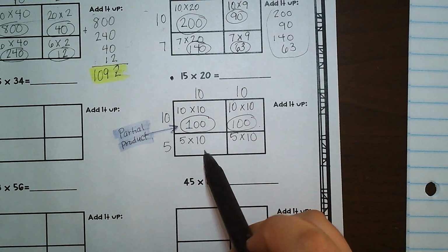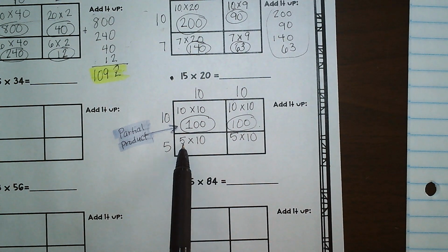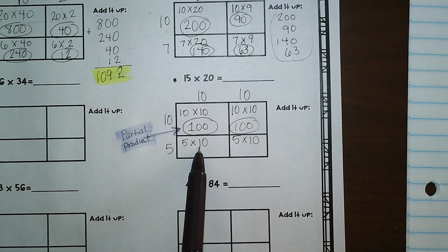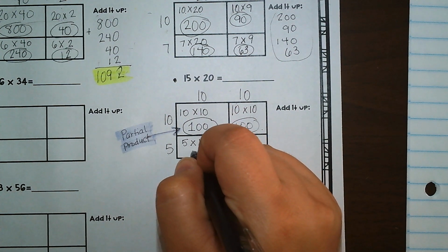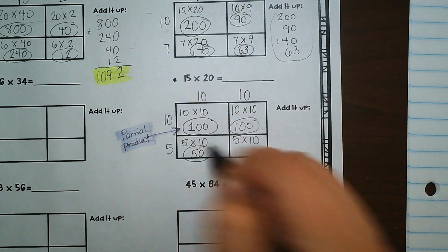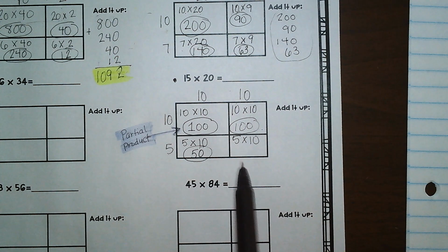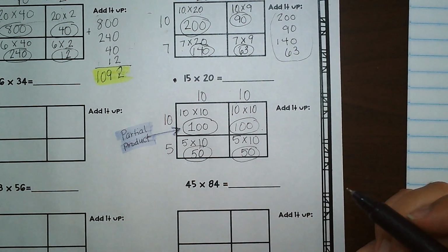5 times 10. Remember, you have 0 at the end. Imagine that these two digits are the only ones multiplying, and then you tack on that 0 at the end. 5 times 1 is 5. Tack on this 0, that's 50. Circle your partial product. And again, 5 times 10 is 50. We're going to circle our partial product.